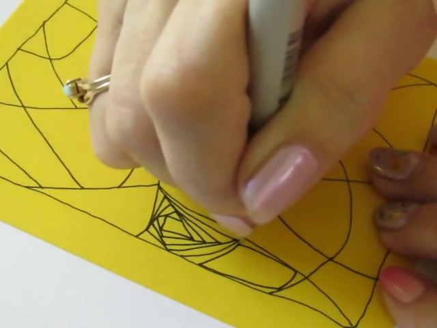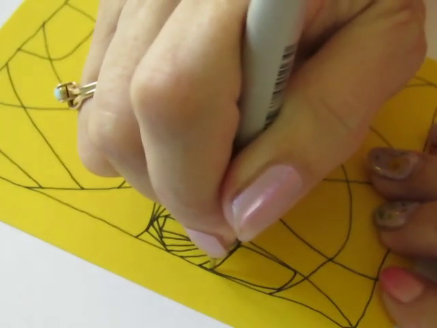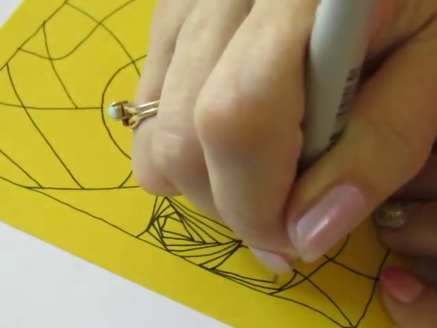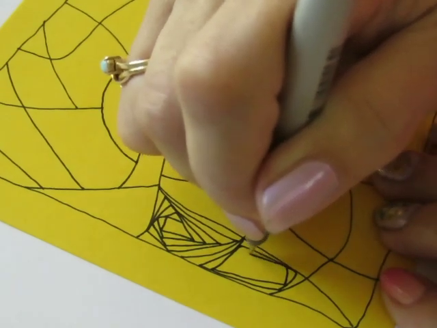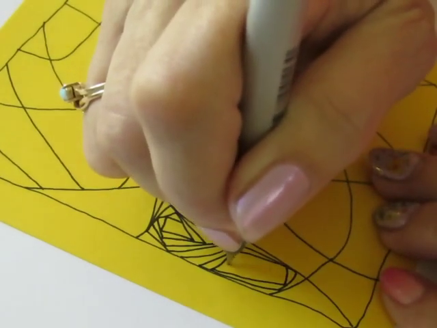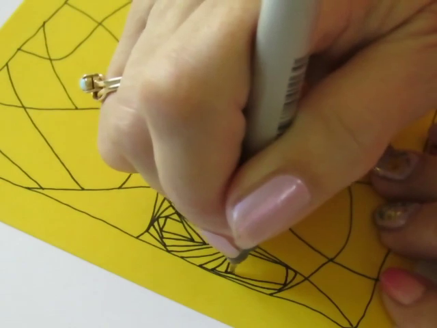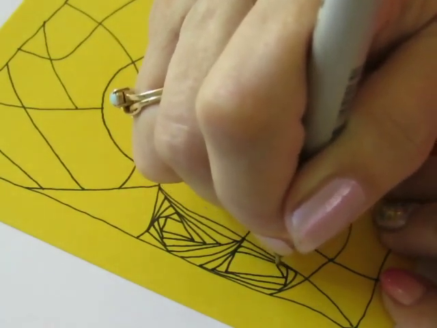Once again, I apologize for the squeak of my table. You might not be able to hear it, and I hope you don't. But just in case you do, I'm on an old antique table, and it just squeaks.